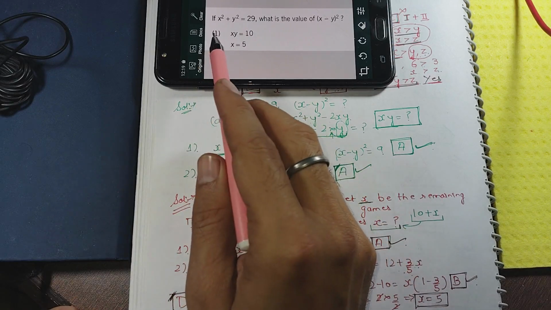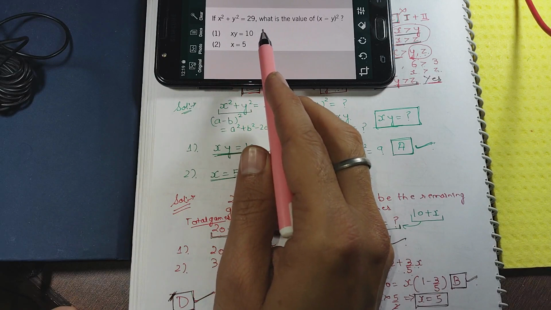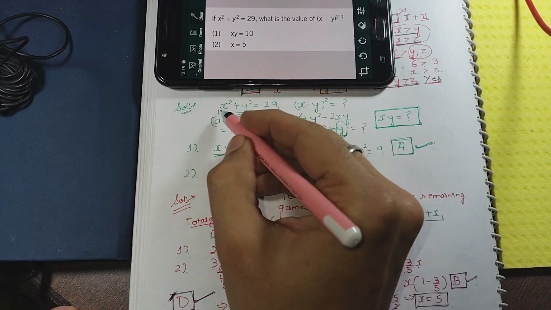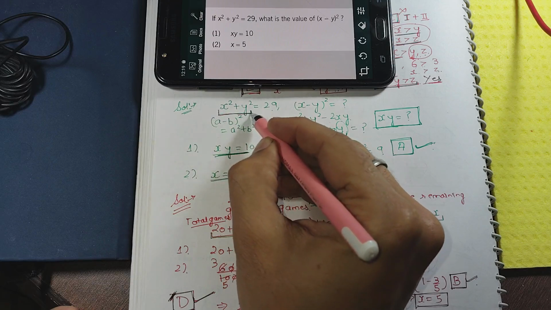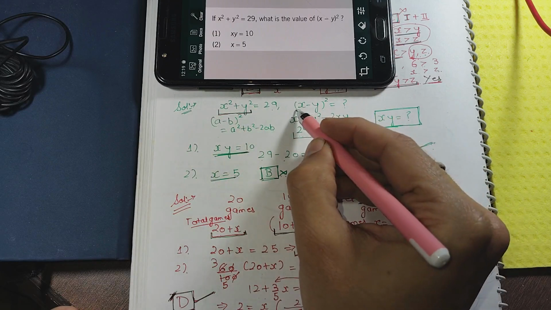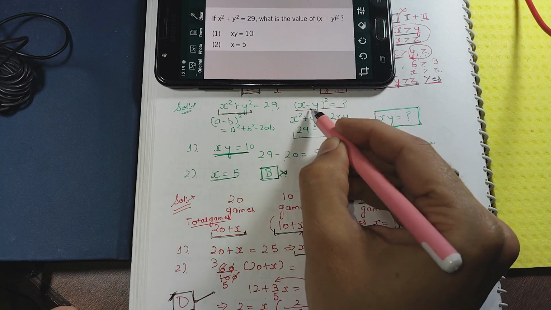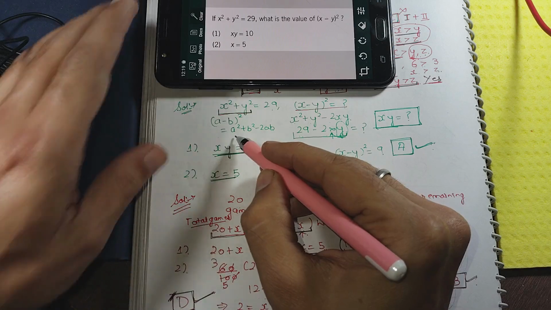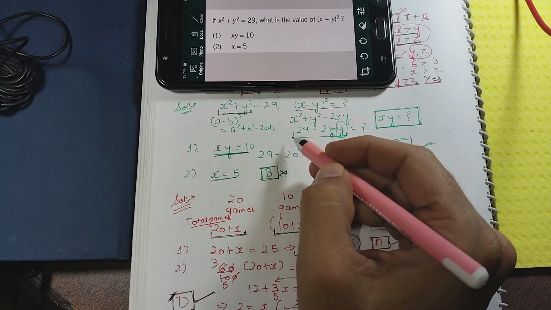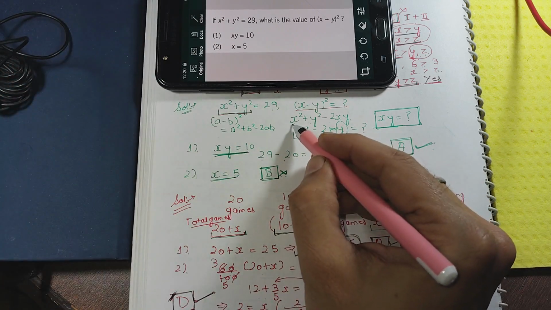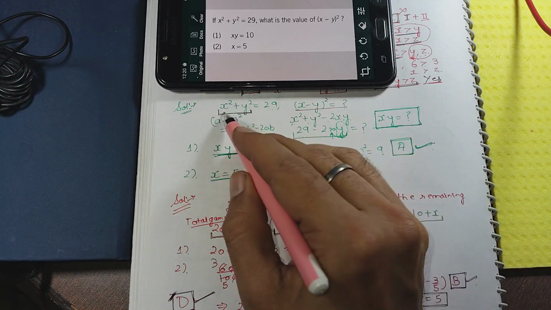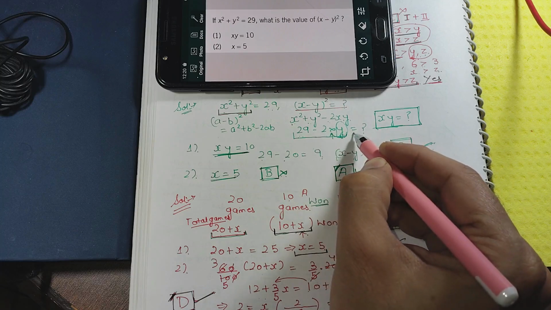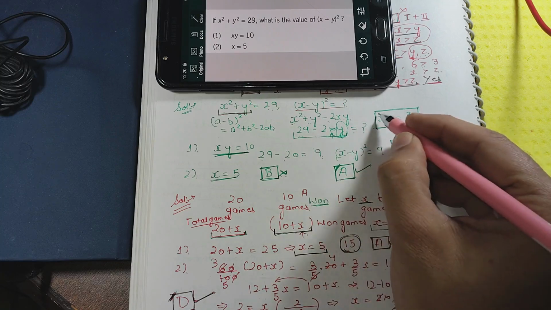If x square plus y square is equal to 29, what is the value of (x minus y) whole square? So we have been given that x square plus y square is equal to 29. We need to find the value of (x minus y) whole square. So this is basically (a minus b) whole square, which is equal to a square plus b square minus 2ab. So this will be equal to x square plus y square minus 2xy. Since x square plus y square is equal to 29, I will write 29 minus 2xy. We need to find the value of this, or we need to find the value of xy.